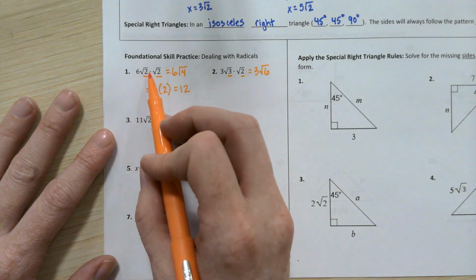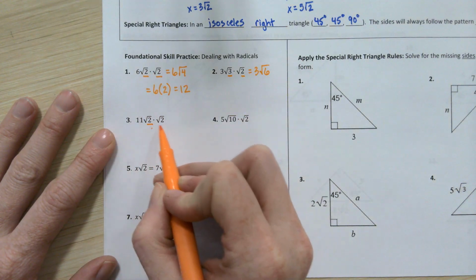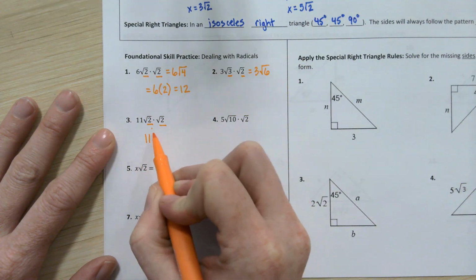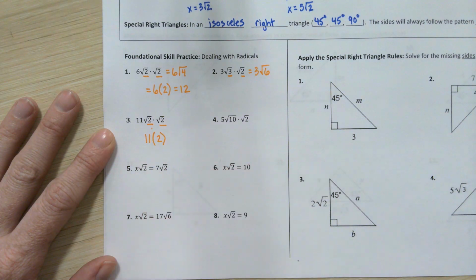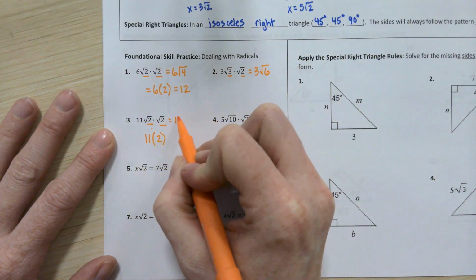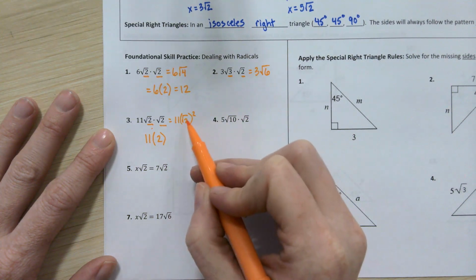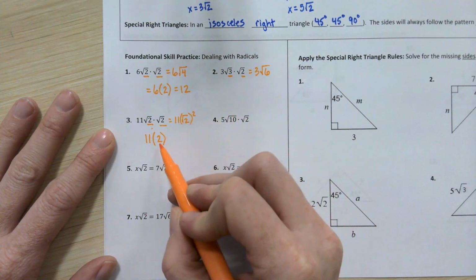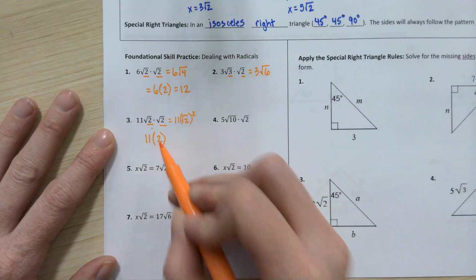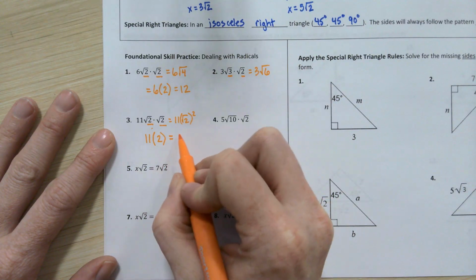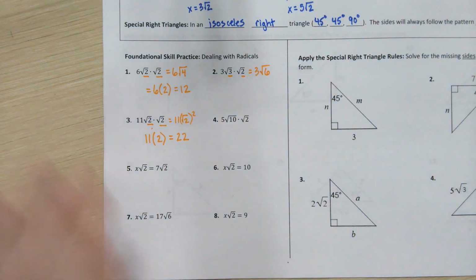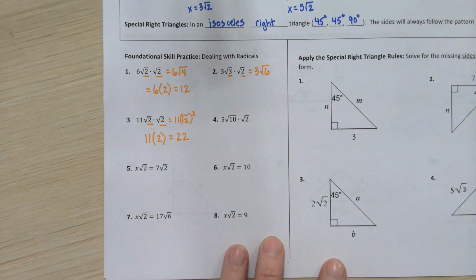Number 3 is really similar to number 1, so you might even notice when these match that you can just jump straight to the 11 times 2. That's really happening because this is 11 root 2, but squared. And we have worked on squaring roots, and we know that the number underneath the radical sign ends up being the only thing that's left when we do that operation. So for number 3, we'll end up with 22.